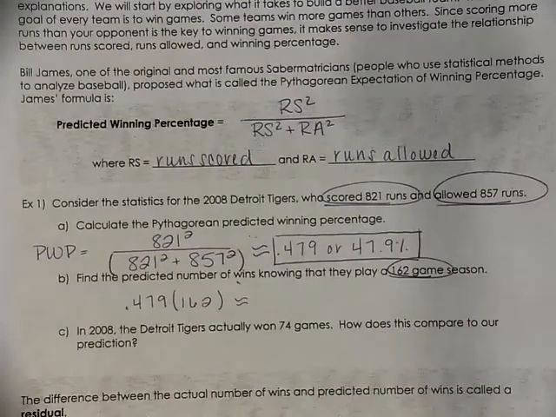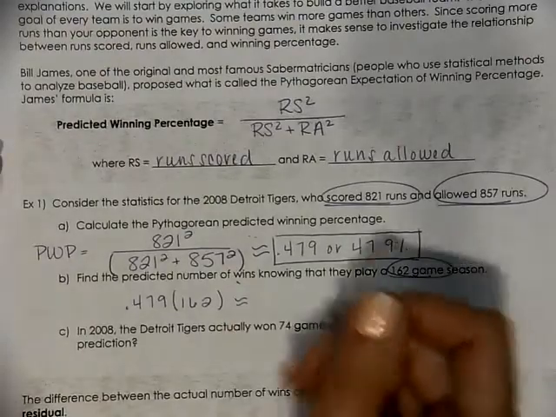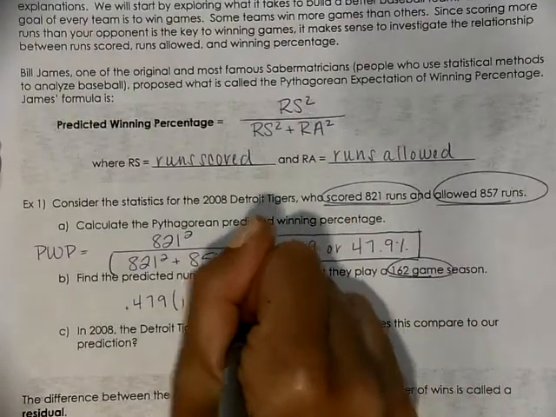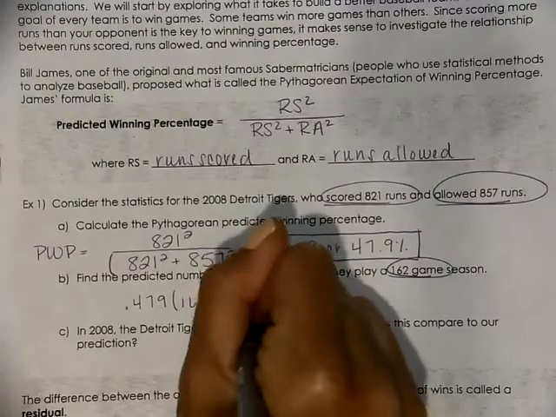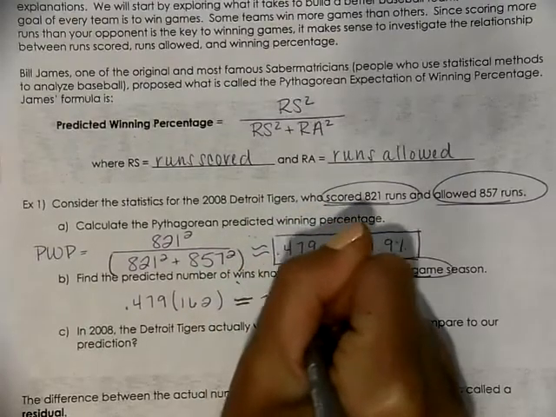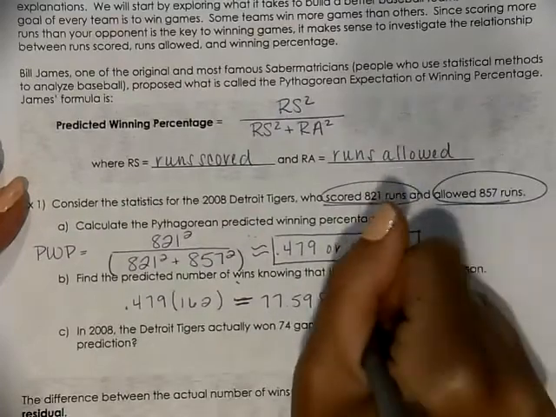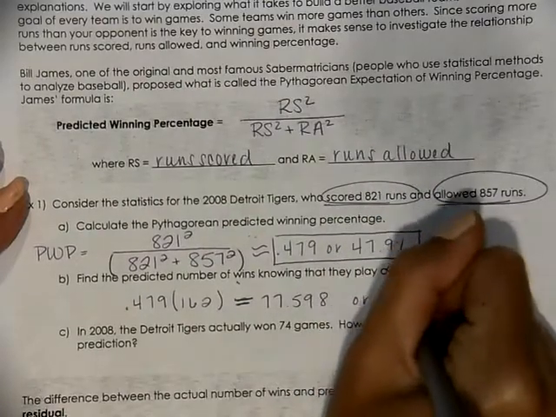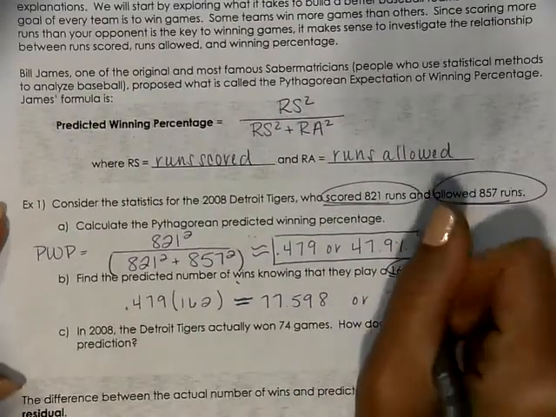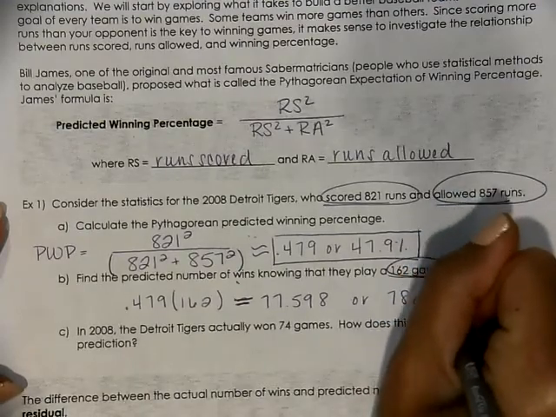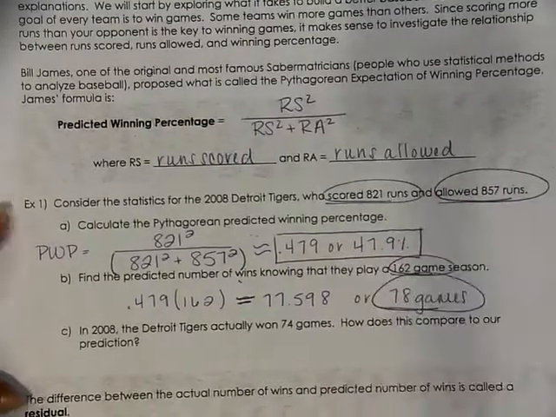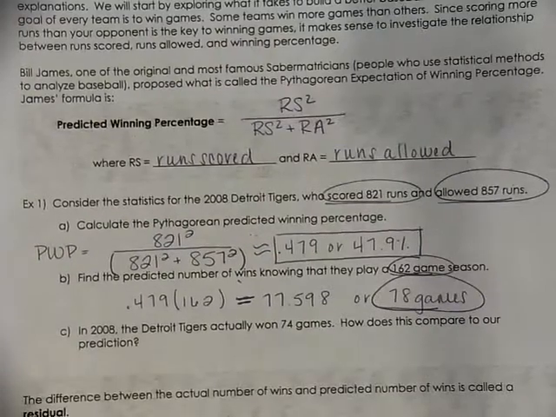Type that in my calculator. And you get about 77.58. Or we can just go ahead and round that to about 78 games, or 78 wins. Based on this formula, that's how many we predict they're going to win during this season.